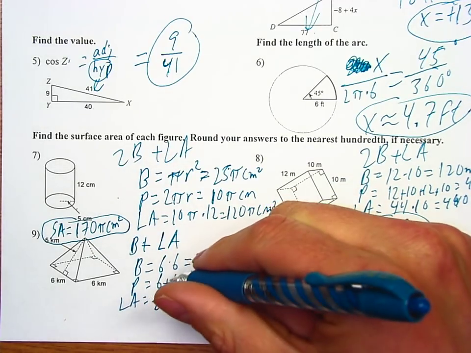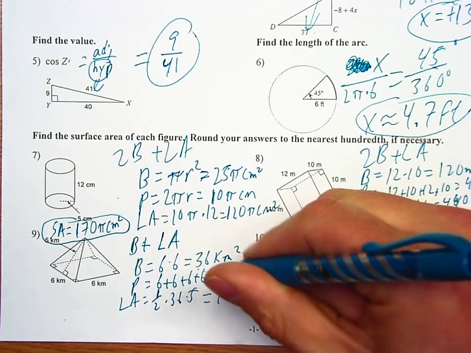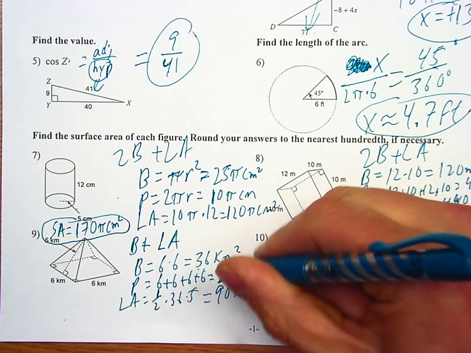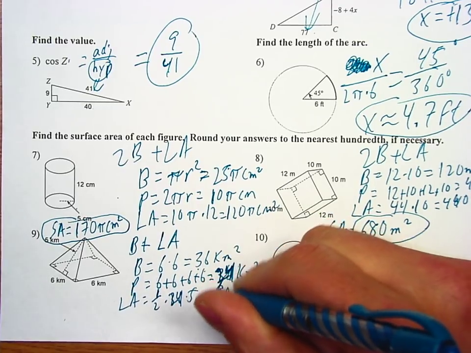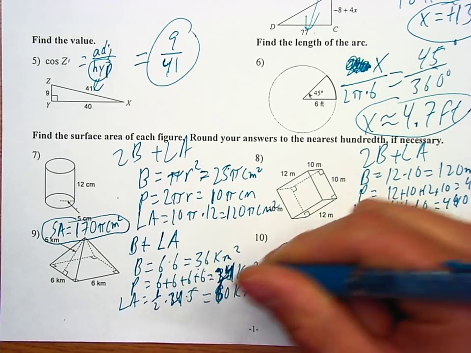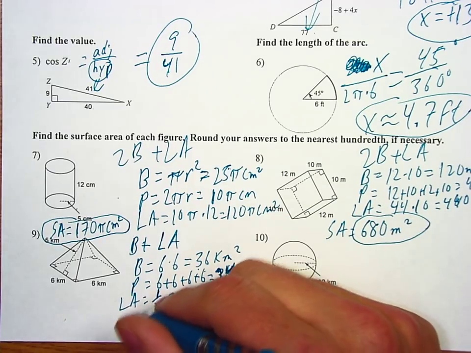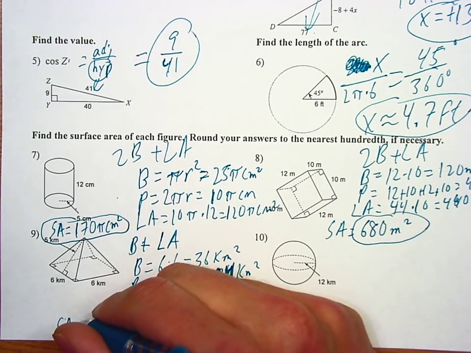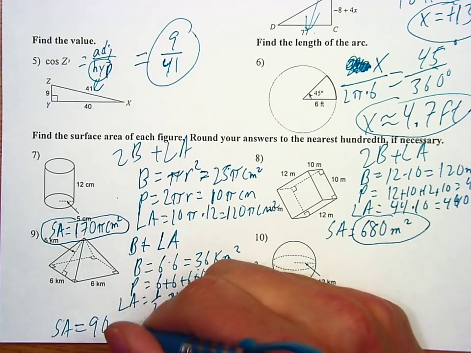Oh, and this is 1, 2, 3. This is only 24 kilometers. Sorry. That's only 24. 12 by 5, 60 square kilometers there. And then 60 and 36 will give me the surface area. Again, I only have one base on the pyramid, so I only add the 60 and the 36. I don't add them twice.